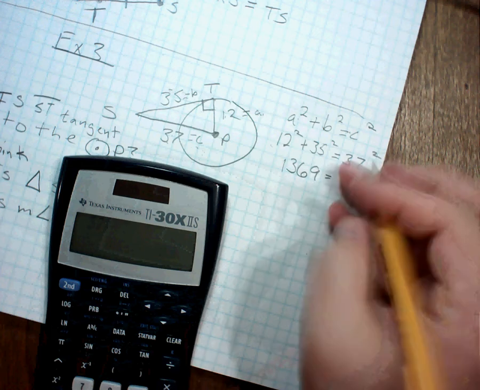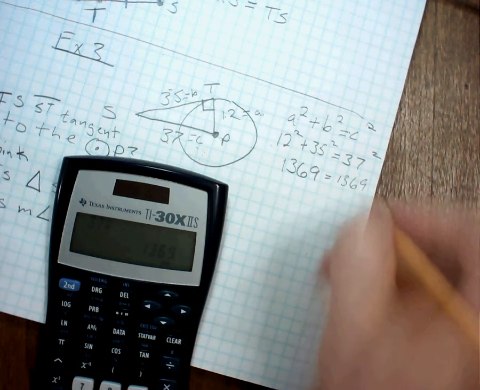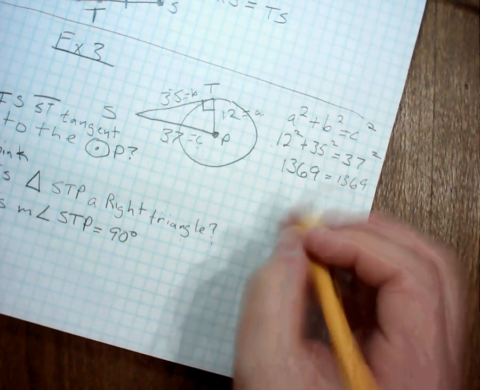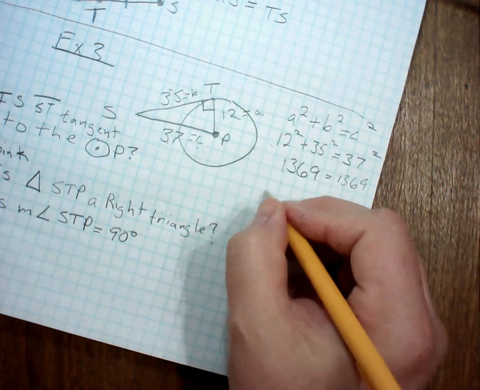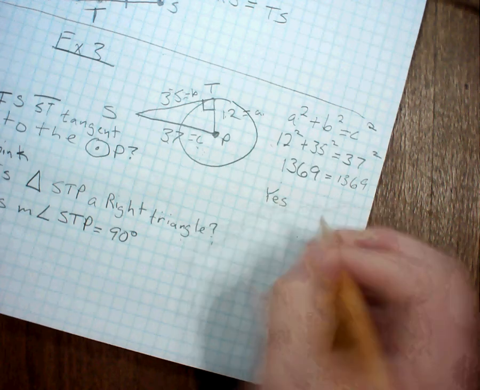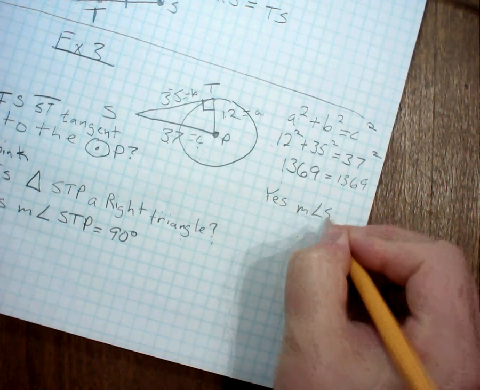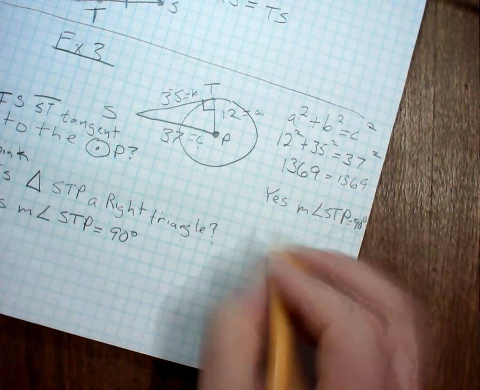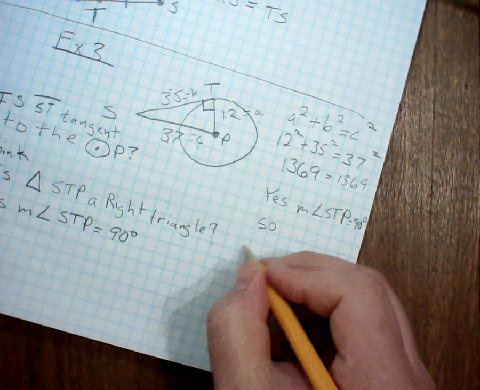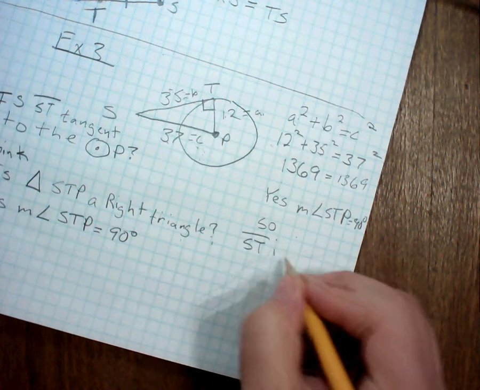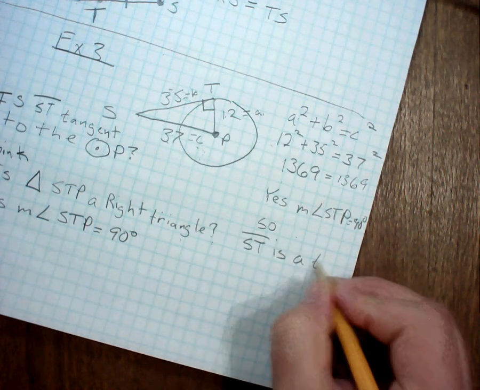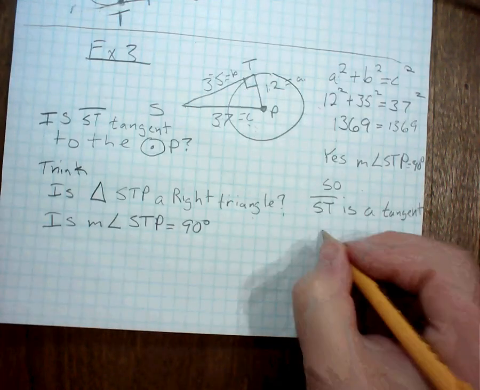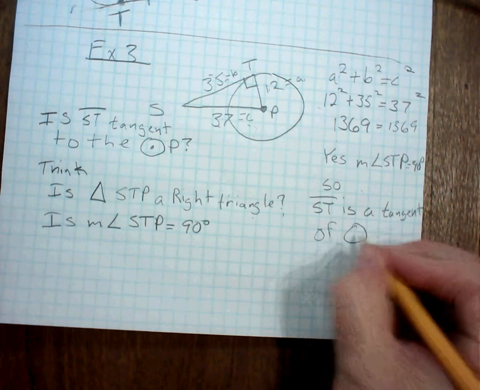Oh, hey, look at that. 1369. So if this is 1369 and this equals 1369, then yes, the measure of angle STP equals 90. So ST is a tangent of circle P.